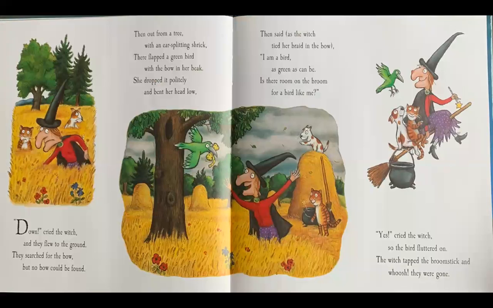Down, cried the witch, and they flew to the ground. They searched for the bow, but no bow could be found. Then out from a tree with an ear-splitting shriek, there flapped a green bird with a bow in her beak. She dropped it politely and bent her head low.